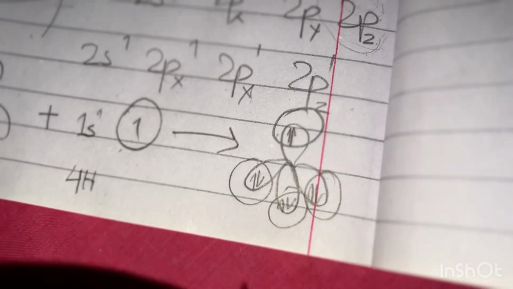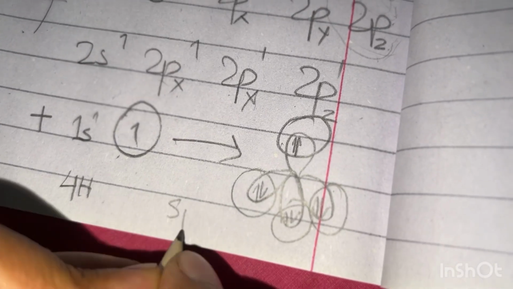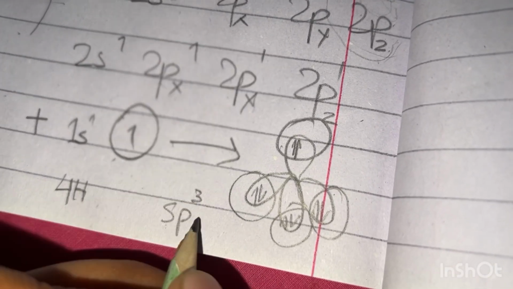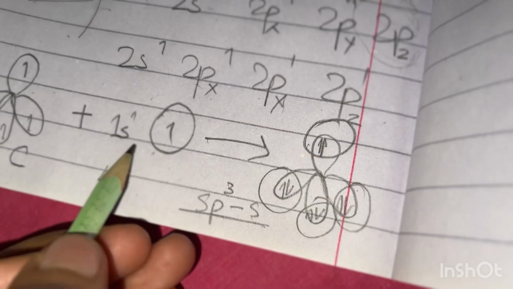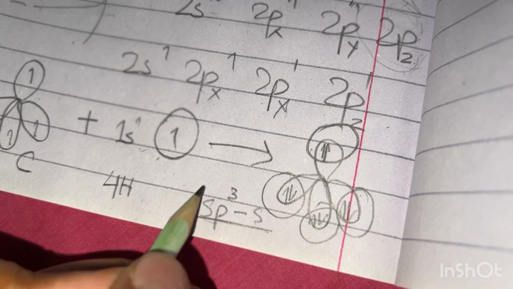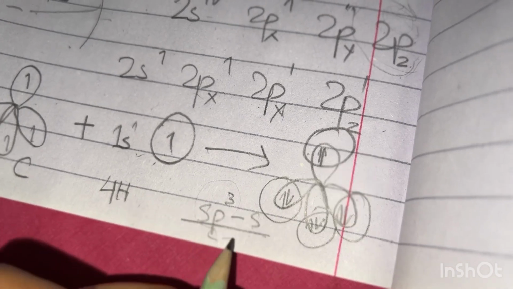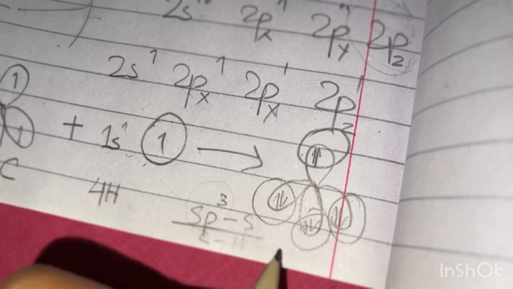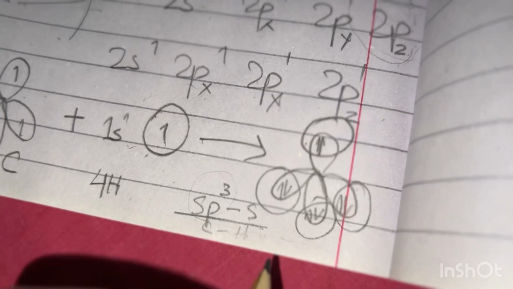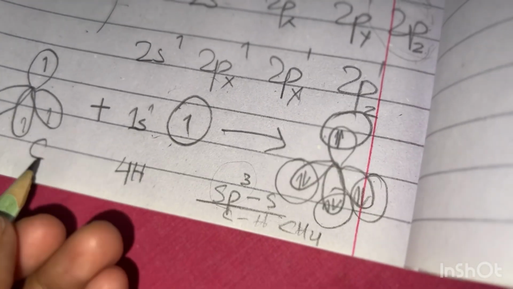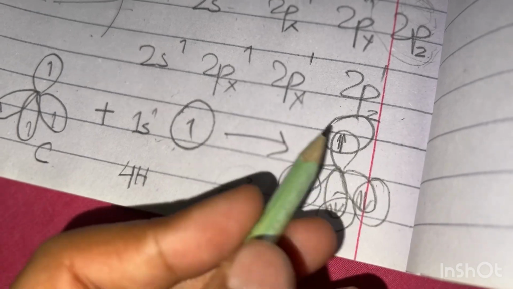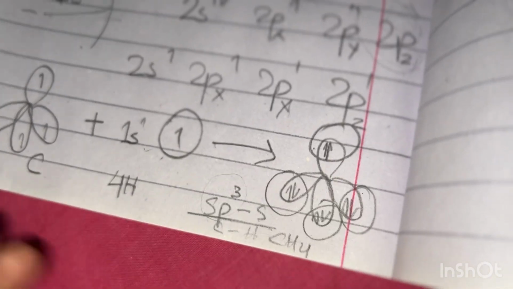So what happened here? This bond overlapping is known as sp3-s overlapping, okay? S means this s electron of hydrogen and this sp3 is of carbon, in the carbon-hydrogen bond. So what we make here is CH4, okay? 1 carbon, 4 hydrogen makes 4 carbon-hydrogen bonds.